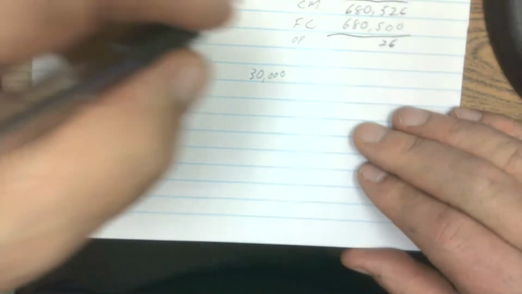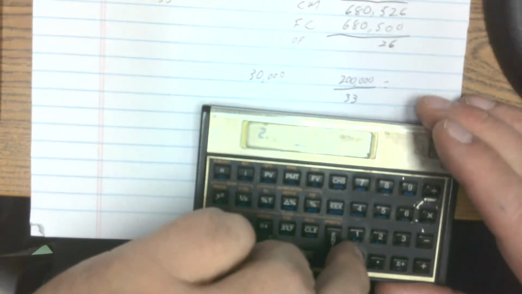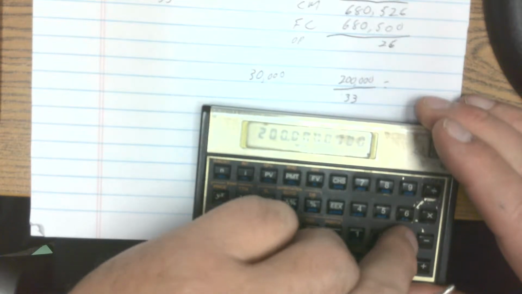We know we had 30,000 before. So what we do is we take the 200,000 and we divide it by the $33 contribution margin. That's 6,060.6, so 6,061.